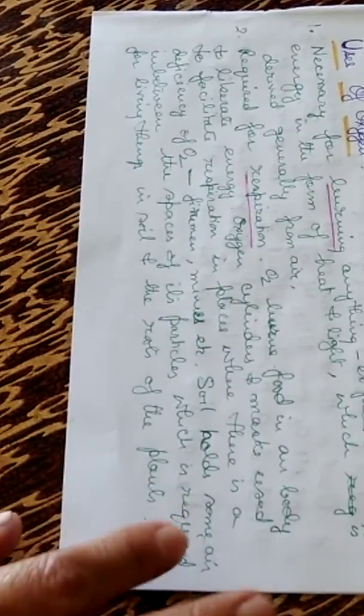Now we come to the differentiation between burning and rusting. Burning is a fast oxidation process and rusting is a slow oxidation process. Burning takes place at high temperature, rusting takes place at very low temperature. In burning, a large amount of heat is released in the form of heat and light.